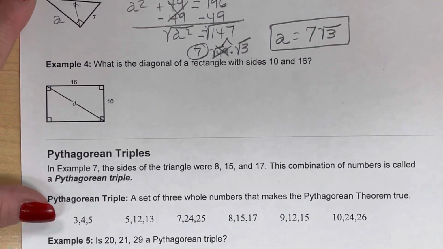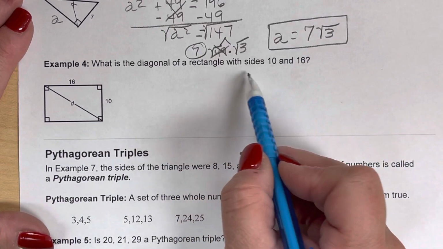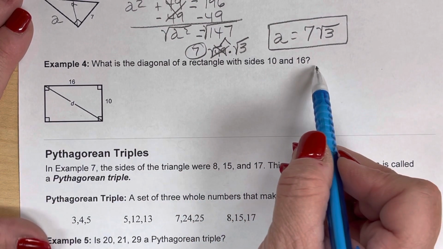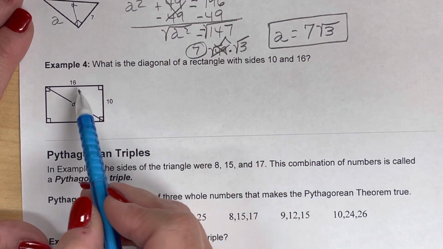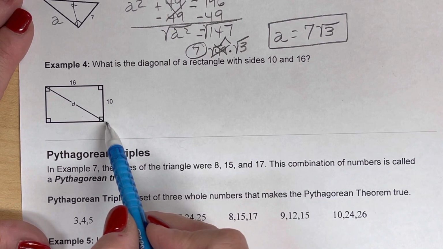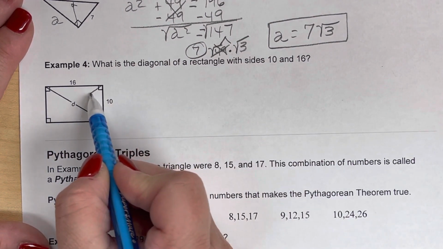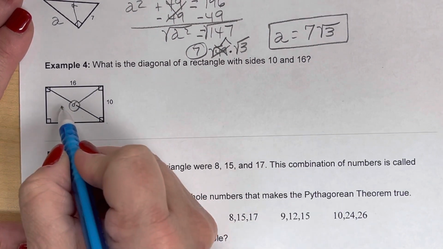Okay, example number 4. What is the diagonal of a rectangle with sides 10 and 16? So here they've shown you do have a rectangle. You have 10 and 16. They're wanting to know the diagonal. So if you think about what this picture is, directly across from here, that's your hypotenuse. Okay, that's going to be your C.